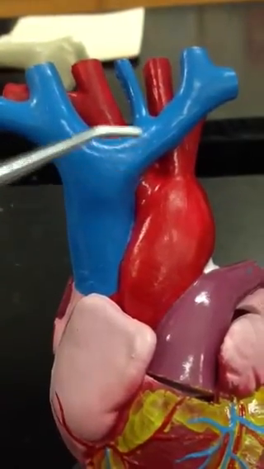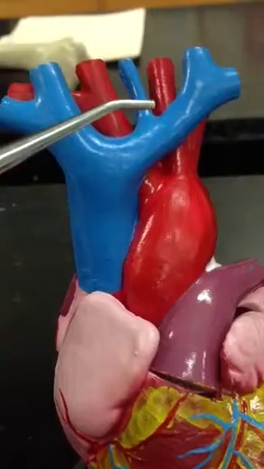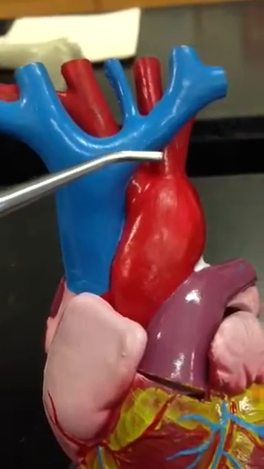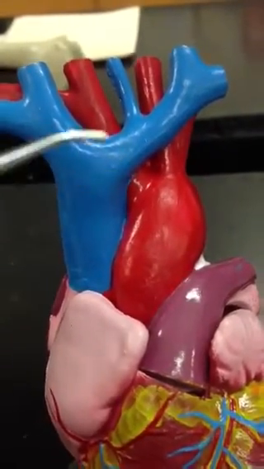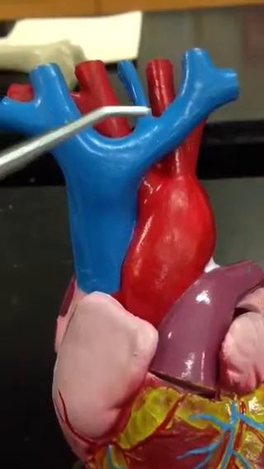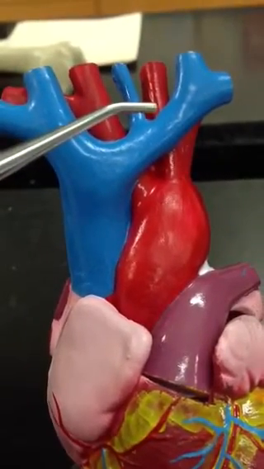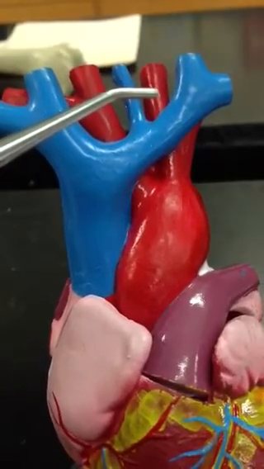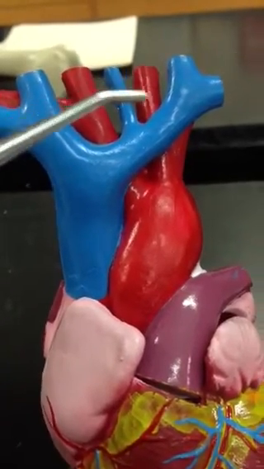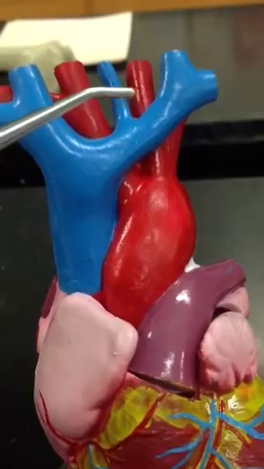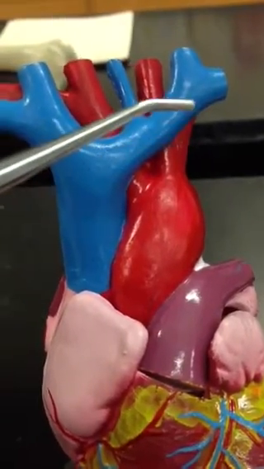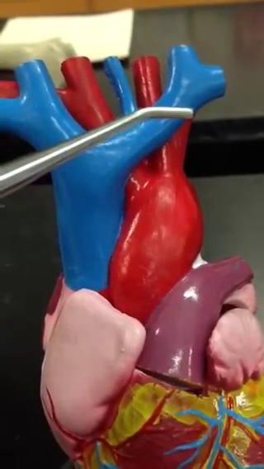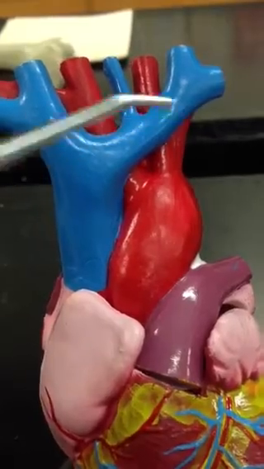We can see the 3 branches, 1, 2, 3, coming off of the aorta. This first branch is the brachiocephalic artery, then our left carotid artery, and moving over there we have our left subclavian artery.